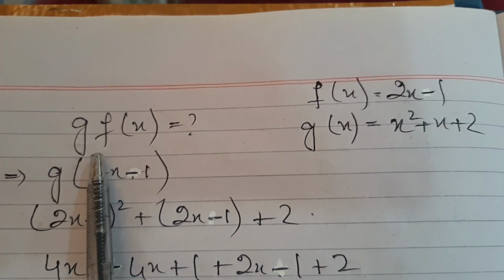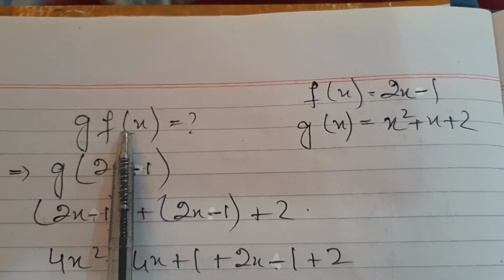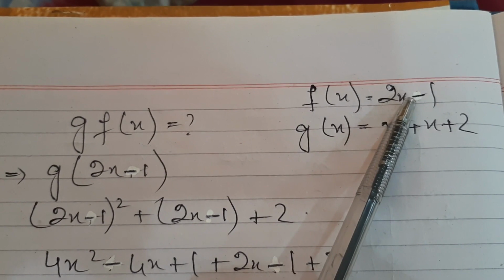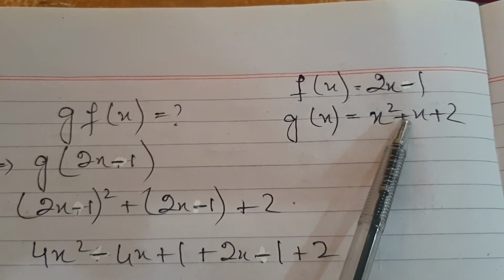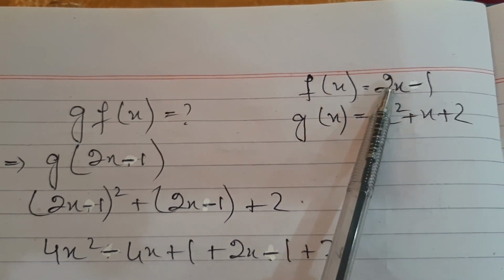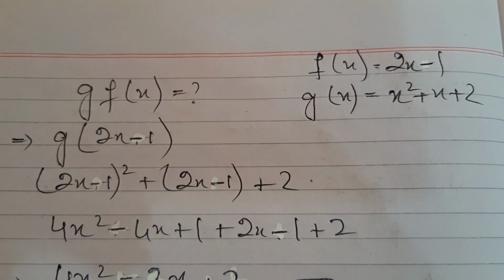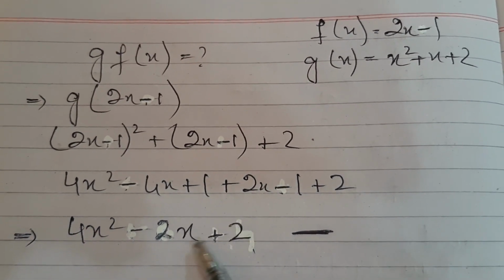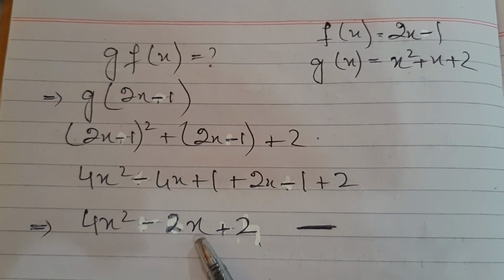Okay, so now g of f of x. It means the input function is f of x, which is 2x minus 1, and it will go in function g, which is this. So in place of x here and here, this whole thing will come. So I have shown you the substitution here. You can see the simplification, and I end up with this result. So this is my g of f of 2.